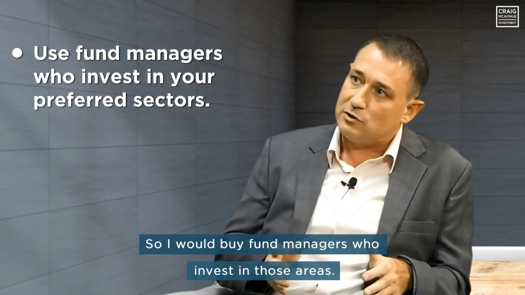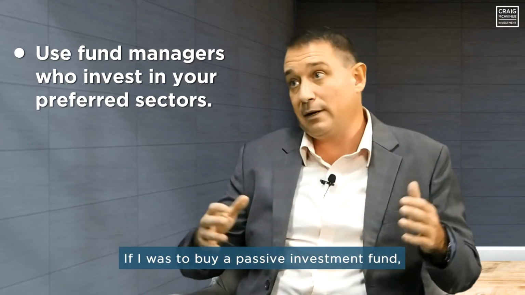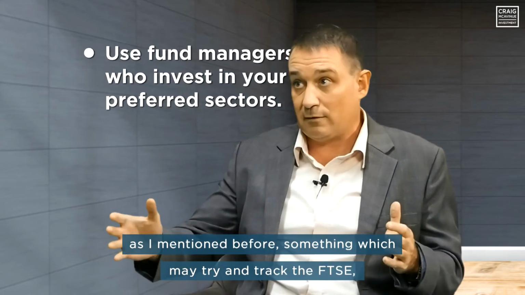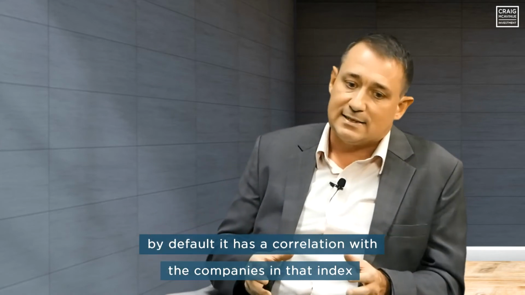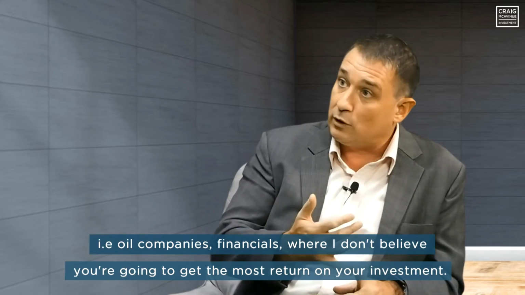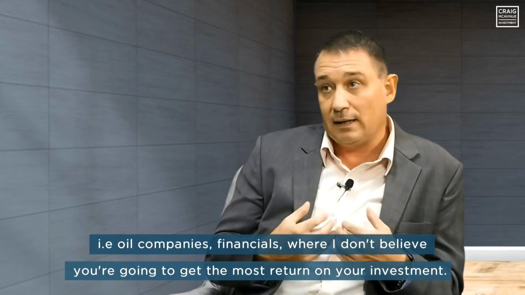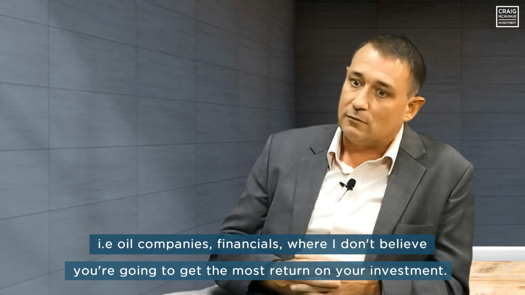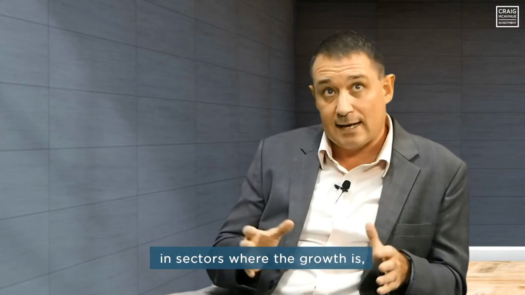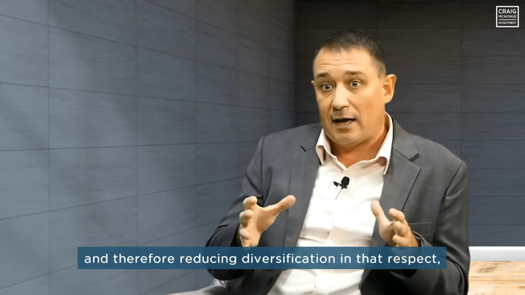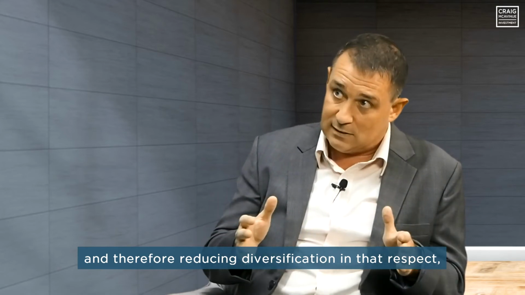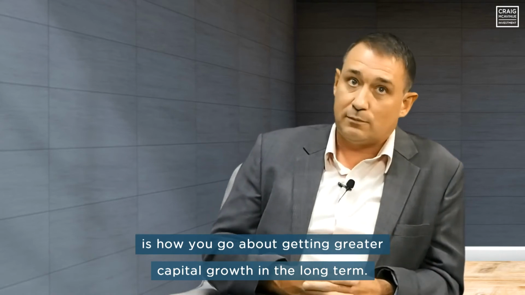So I would buy fund managers who invest in those areas. If I was to buy a passive investment fund, as I mentioned before, something which may try and track the FTSE, by default it has the correlation with the companies in that index, i.e. oil companies, financials, where I don't believe you're going to get the most return on your investment. So I think using good managers who buy good companies in sectors where the growth is, and therefore reducing diversification in that respect, is how you go about getting greater capital growth in the long term.